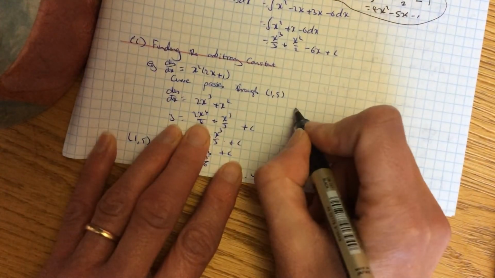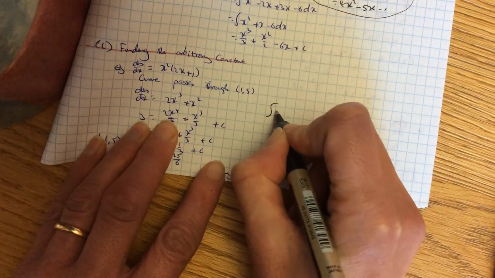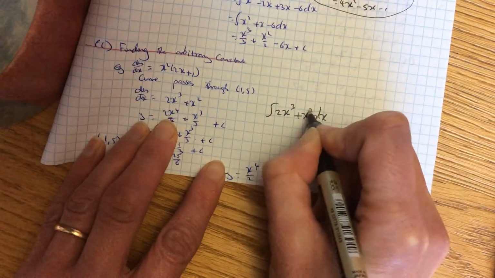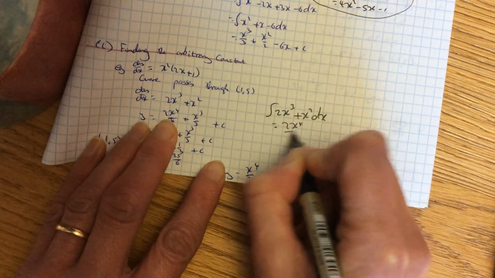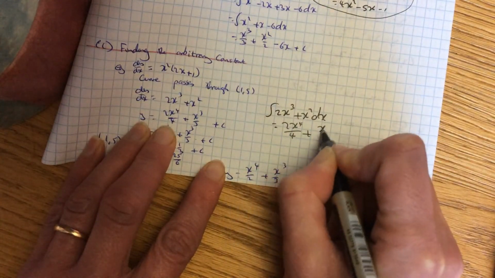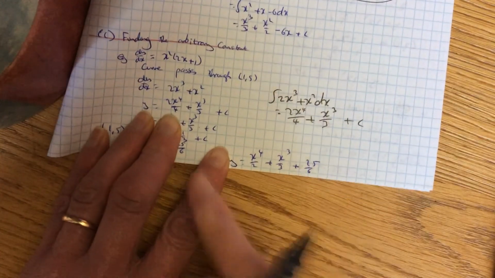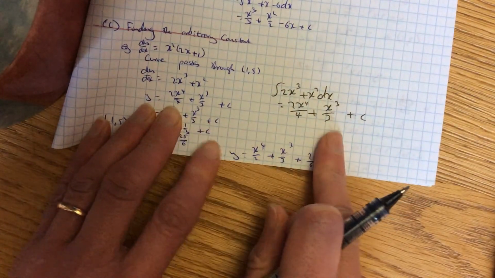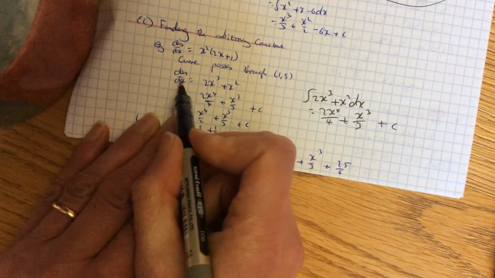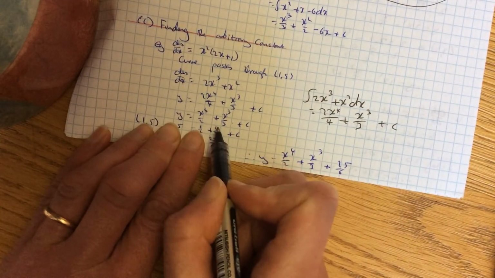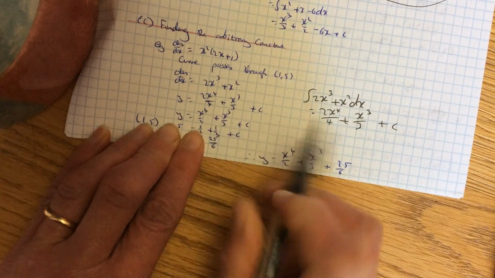That is exactly the same as me writing, I could have written that like this: the integral of 2x cubed plus x squared dx. And then just done your integration from there. It's exactly the same. And you do sort of flip between the two methods, or two ways of writing it out, but as long as you're integrating, it doesn't matter. So, I've gone back to get my y, so let's tidy that up. So y is x to the 4 over 2 plus x cubed over 3 plus c.